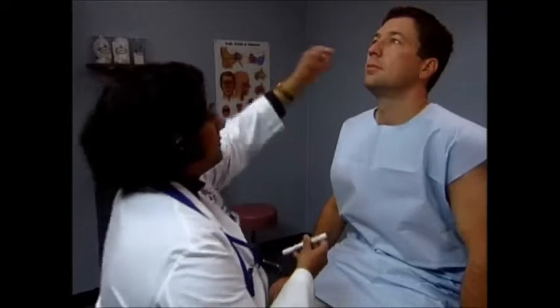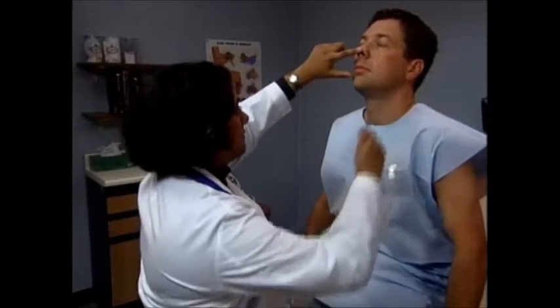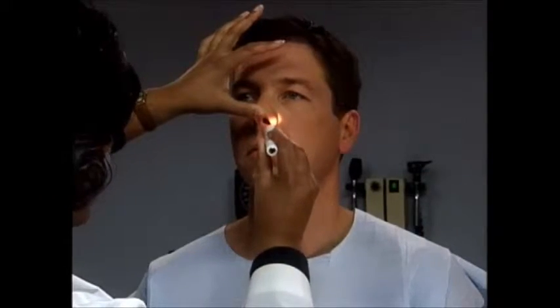Go ahead and put one finger against one side of your nose and sniff, and then repeat the same on the other side of your nose. Then tilt the head back, press gently on the tip of the nose, and shine a light into the vestibule. Look for deviation of the nasal septum or signs of inflammation.